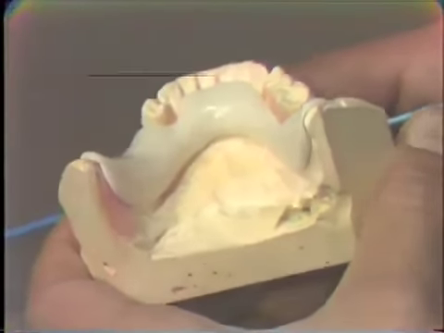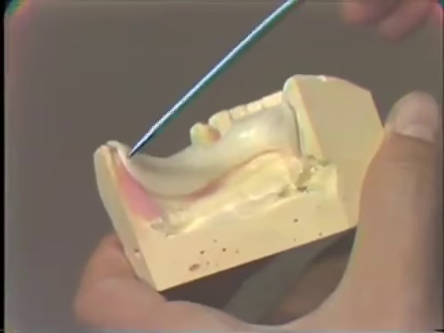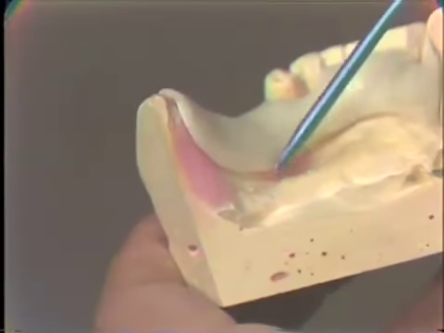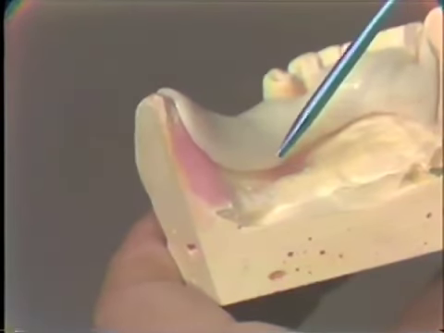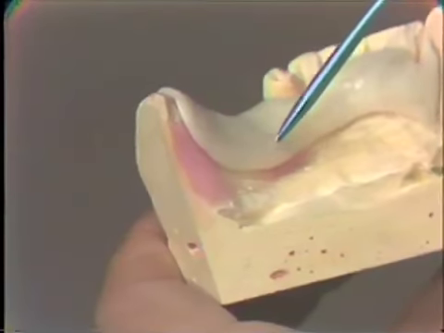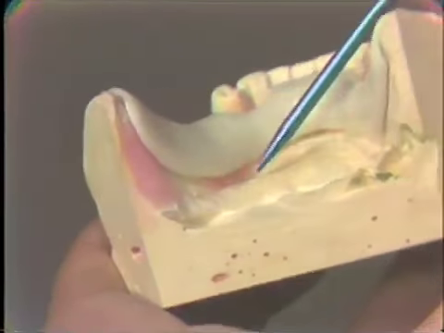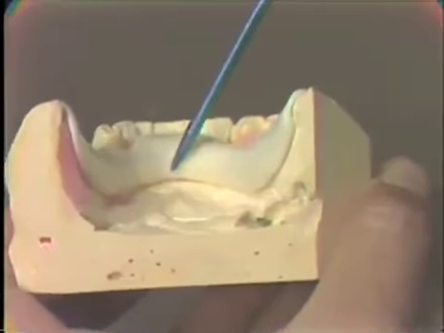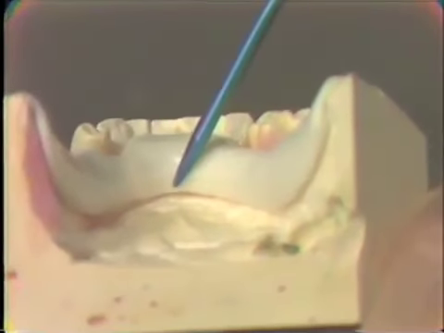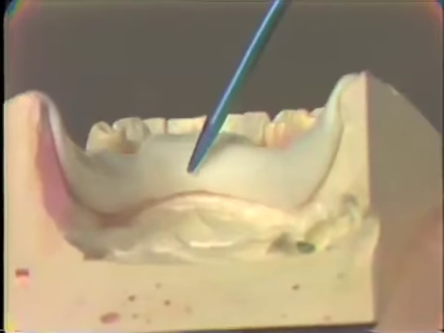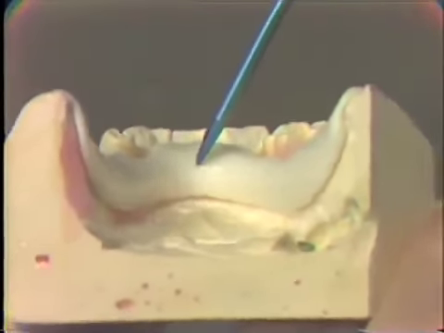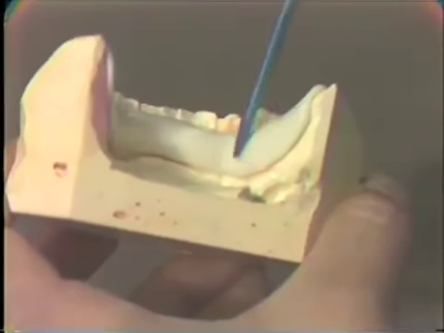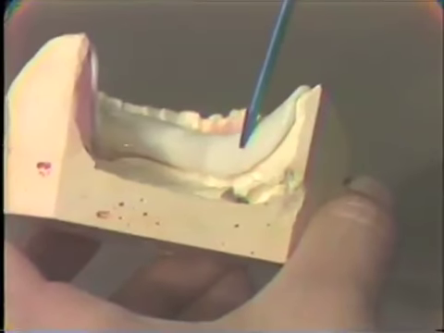It should not be overextended at all. In fact, if anything, it should be underextended. We see this lingual periphery should be short of the soft tissue attachment of the patient. This would be double checked in the mouth at the time of insertion or placement in the mouth. The lingual bar area here will be short of the attachment so that the tongue movements do not displace this appliance. Again, on this side, short of the lingual turn and short of the attachment of the tongue.